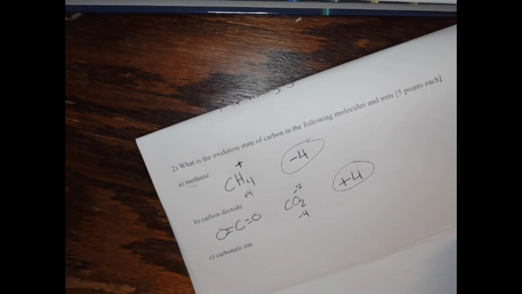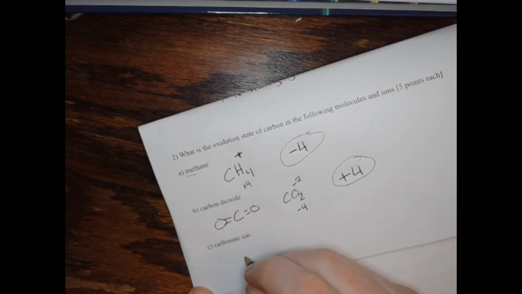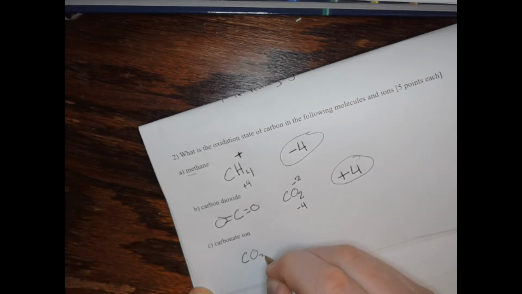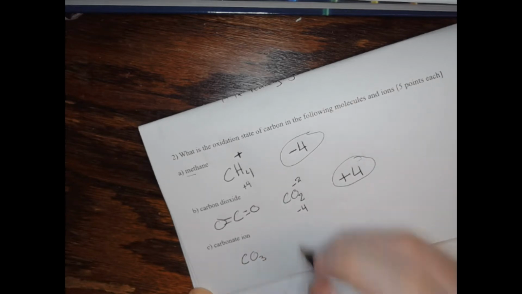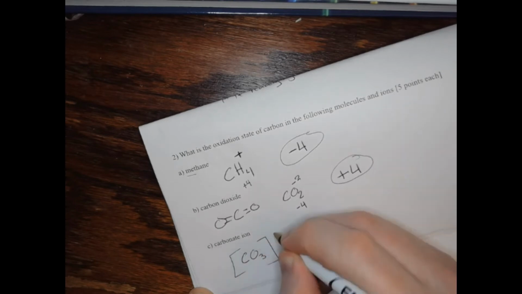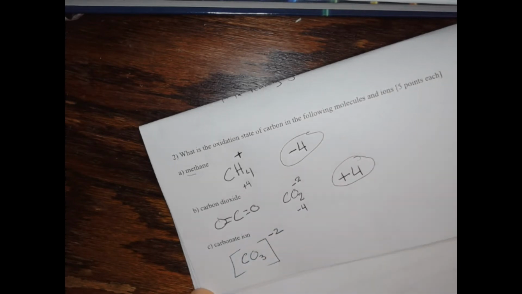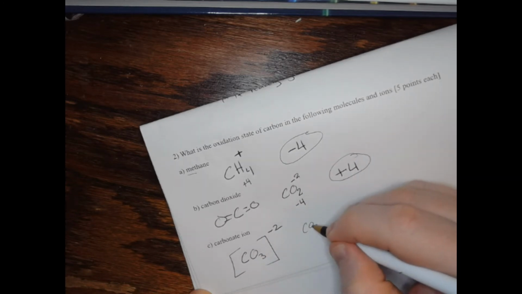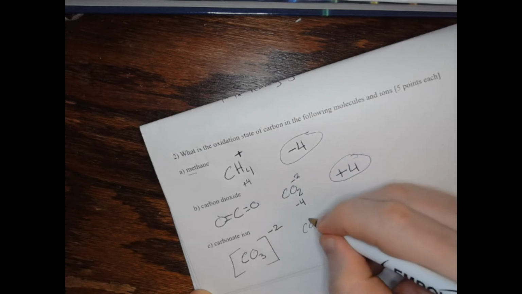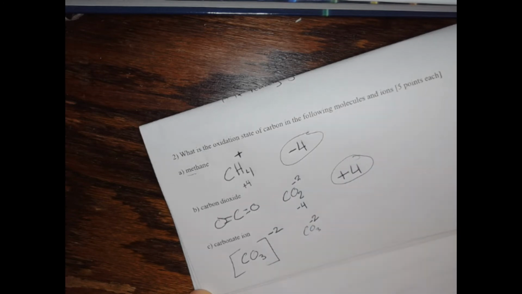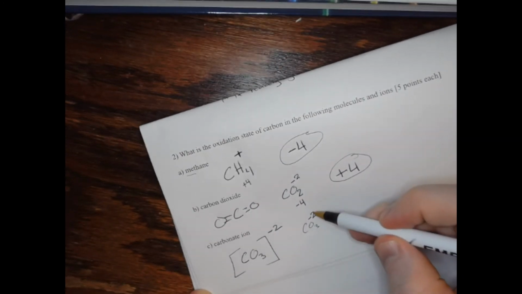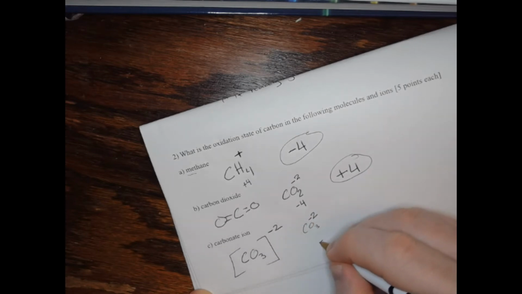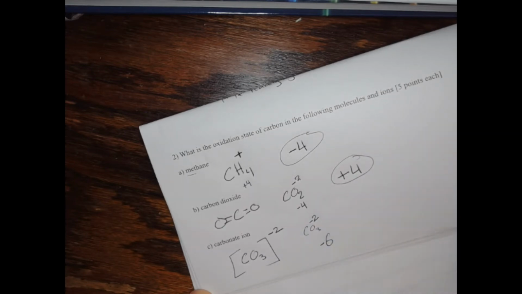And then we take a look at the carbonate ion. Again, that's CO3. Now we've got to remember it's an ion, so there's actually a -2 charge on the whole thing. So once again, I'm going to rewrite it here without the charge for a second. The oxygen has a -2 charge, so -2 and 3 means -6. 3 times 2 is 6.